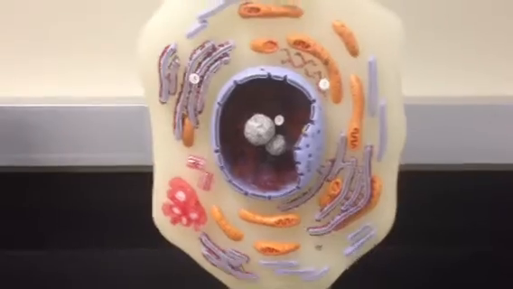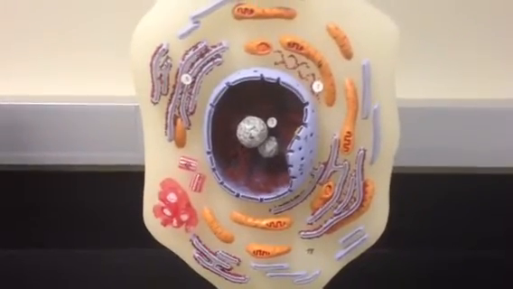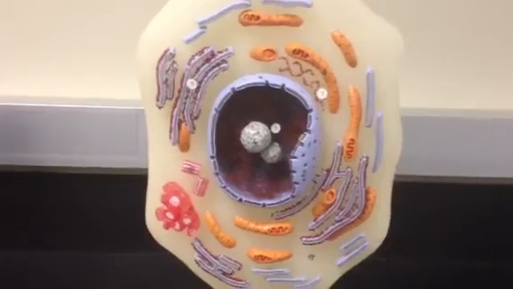So that is the basics of this cell model. Keep in mind it doesn't have all the organelles listed, but that's a discussion of this model.